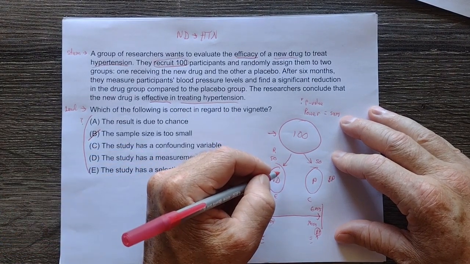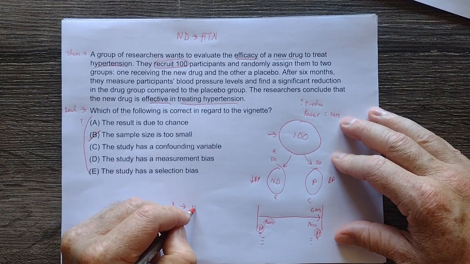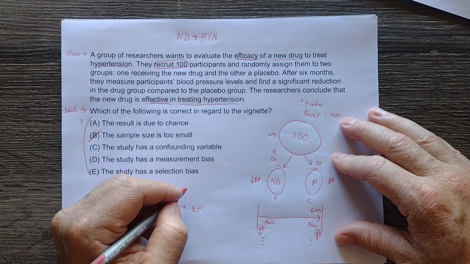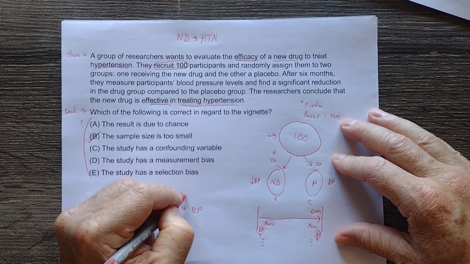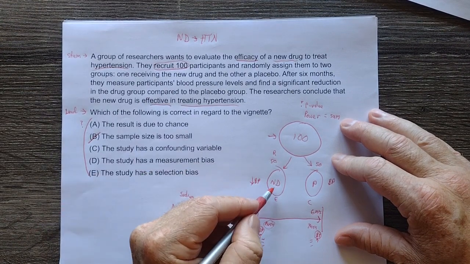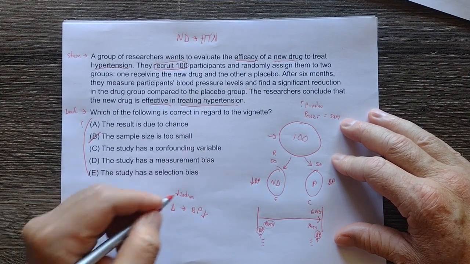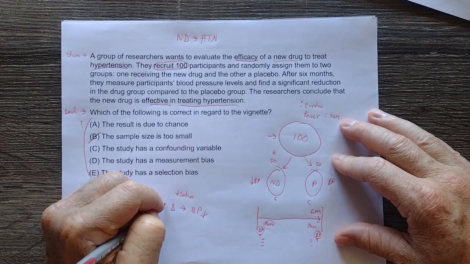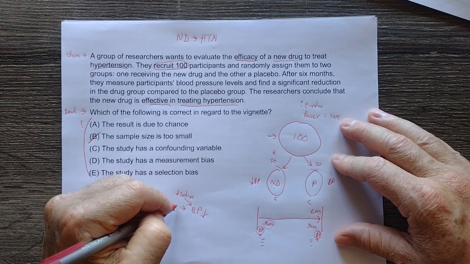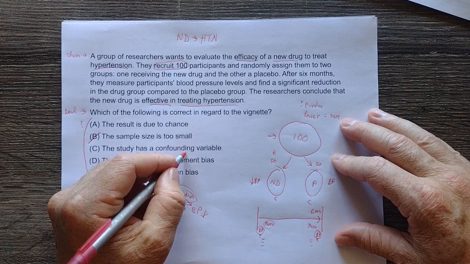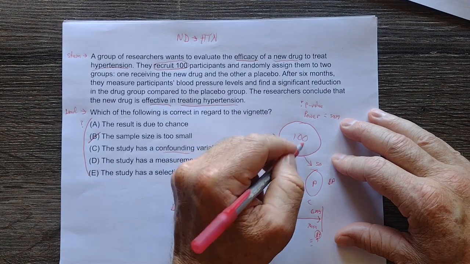Let's say instead of the drug lowering the blood pressure, many of the people in this group had a low sodium diet for some reason. Just the 50 people in this group decreased their sodium, and so their blood pressure went down. So then really it's not the drug, it is the sodium that is causing the blood pressure change. But because we did not measure sodium, that becomes the confounding variable. So that's less likely to happen because we randomized.